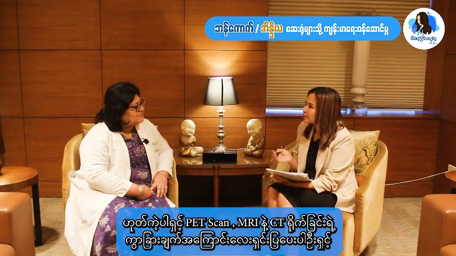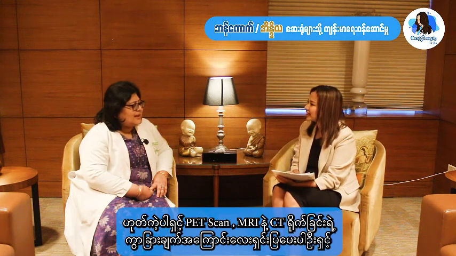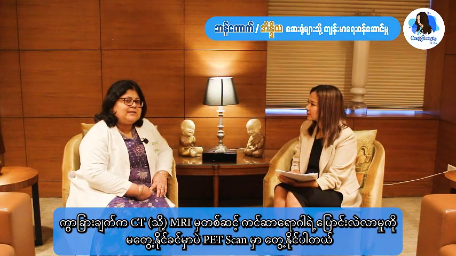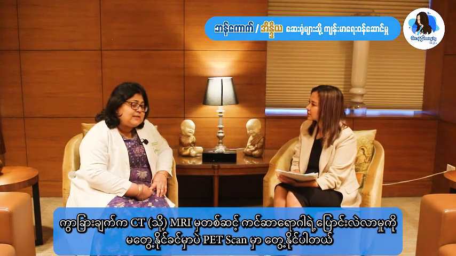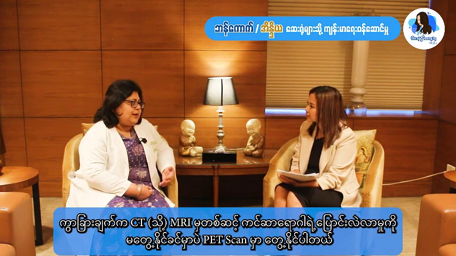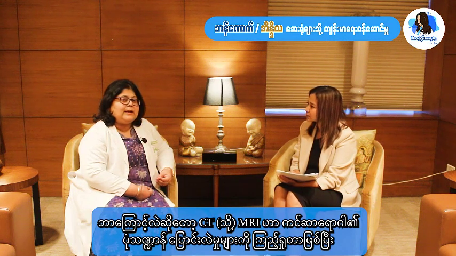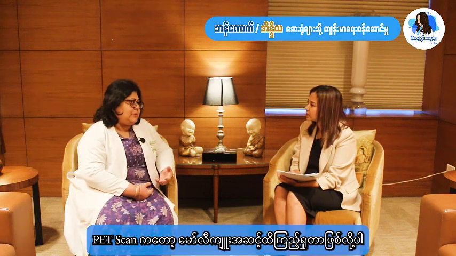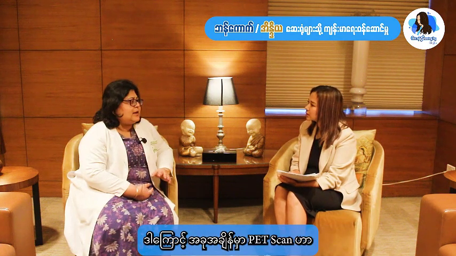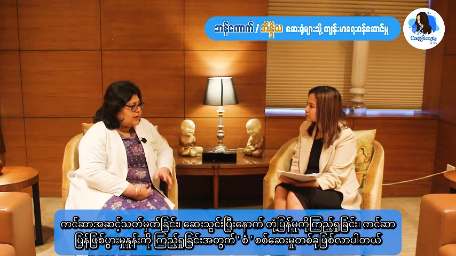Could you please explain the differences between PET scan, MRI, and CT scan? The PET scan actually detects the changes of cancer or of disease much before they are seen on a CT scan or an MRI, because PET looks at the molecular level of cancer rather than the structural level, which CT or MRI does. That is why PET CT scans are considered the standard of care for staging cancer, for assessing response, for looking for recurrence.